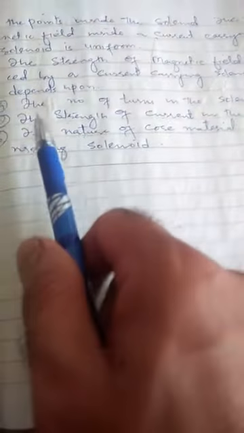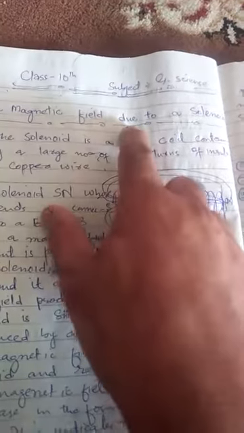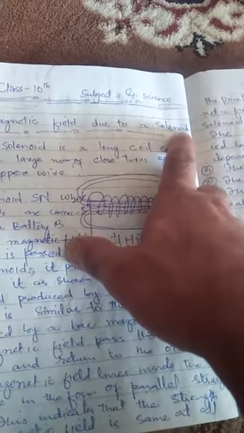It also depends on the material used for making the solenoid. This is all about the magnetic field produced due to a current carrying solenoid.